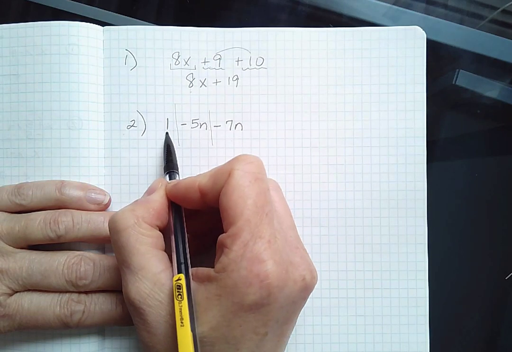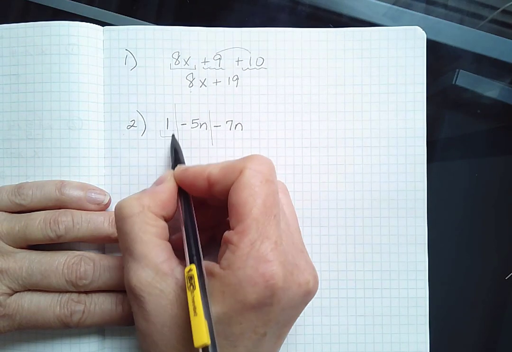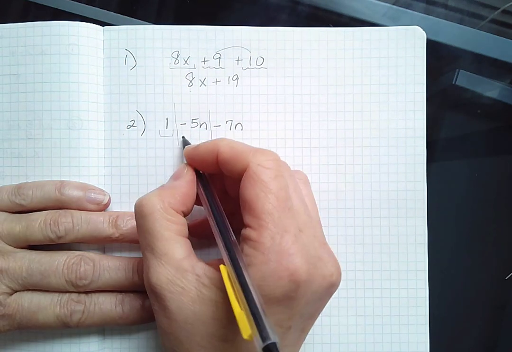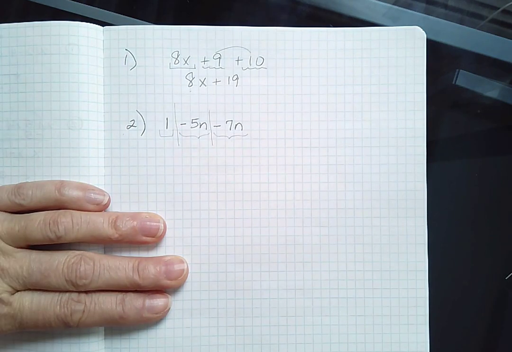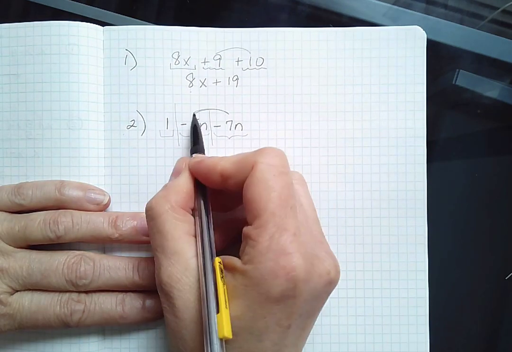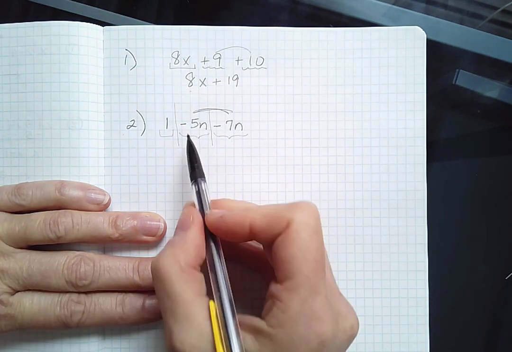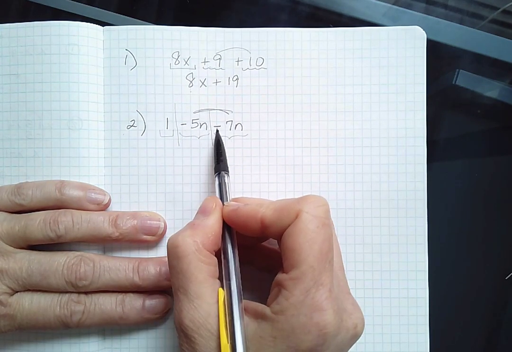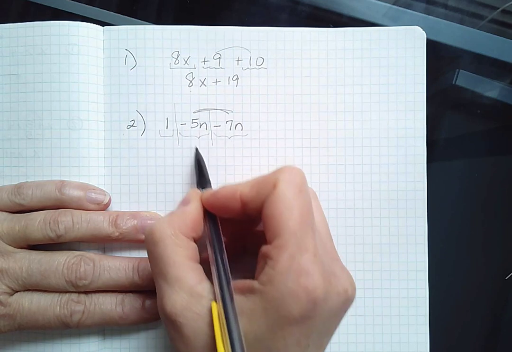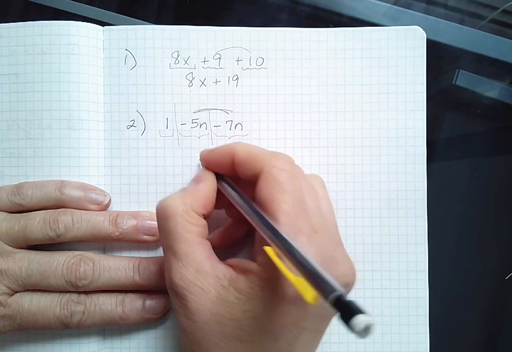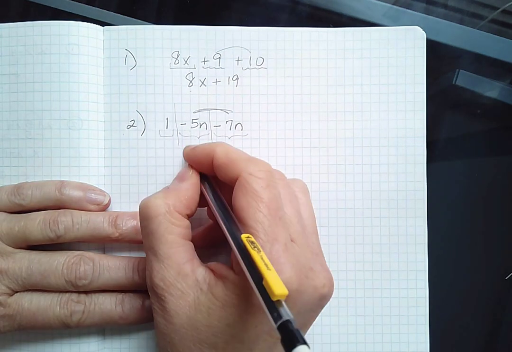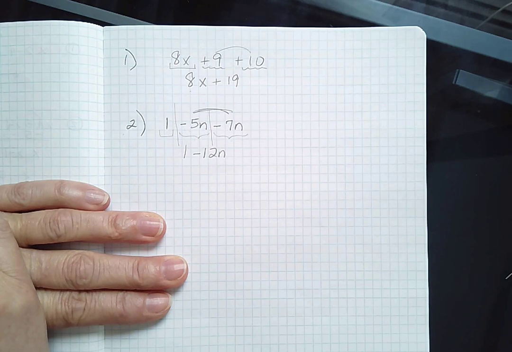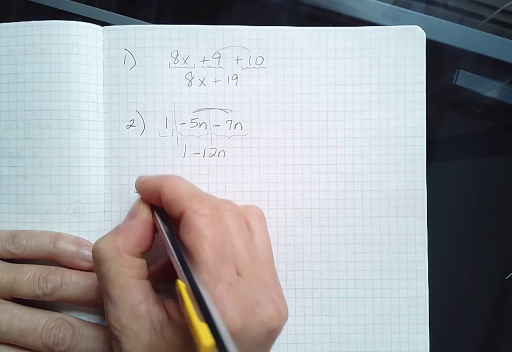So the 1, this time the first number, is all by itself. There are no other constant terms. But I do have a negative 5n and a negative 7n. Things that can go together are these two things right here. Sing in your head, same signs, add and keep. So negative 5n and negative 7n become negative 12n. And then our poor little 1 out front, he's still out there. Anybody get it? That was a tricky one. Let's move on. Third one.